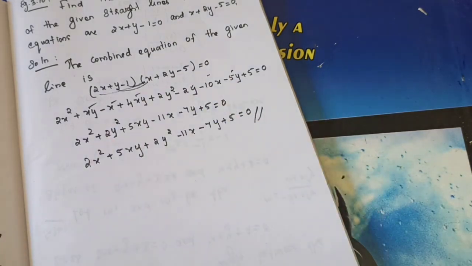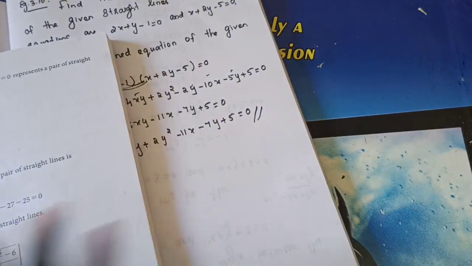You will have it out. Why, ma'am, are you rearranging like this? Okay, so now all of you take down your book. I will explain it there.